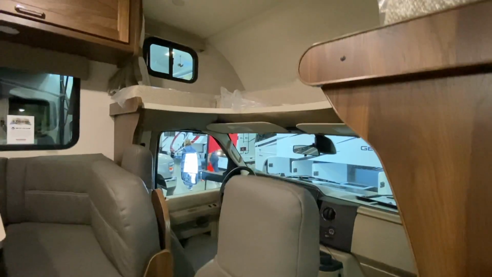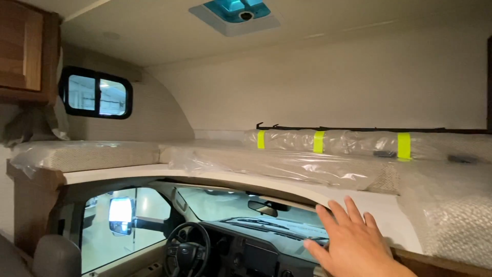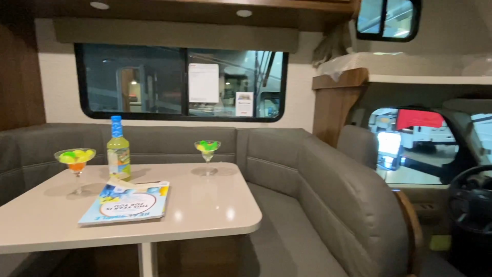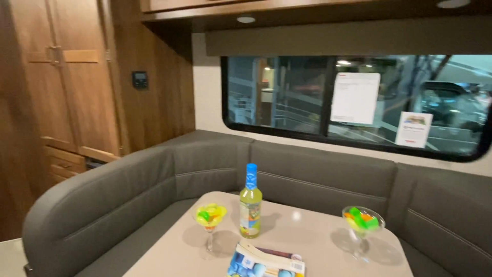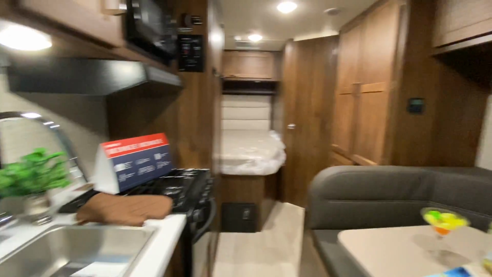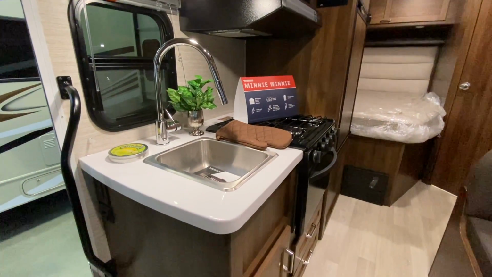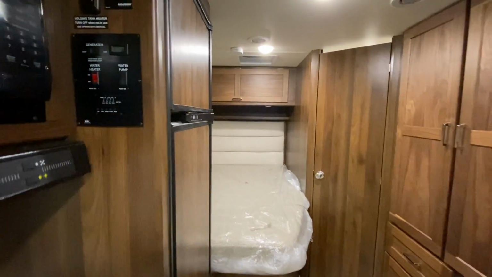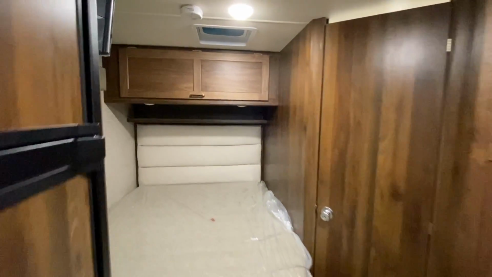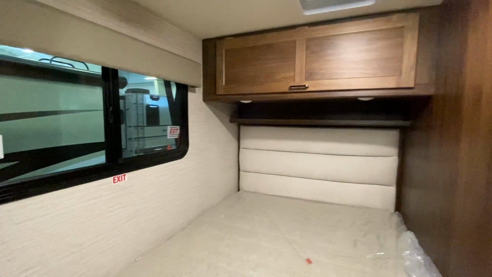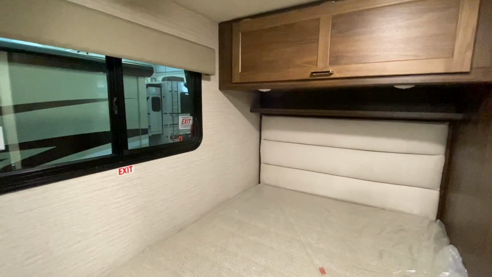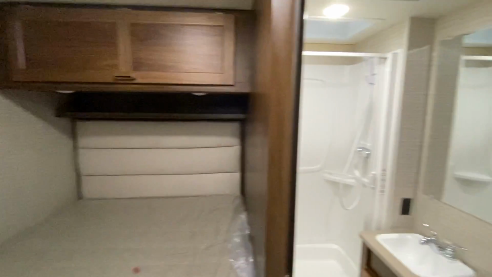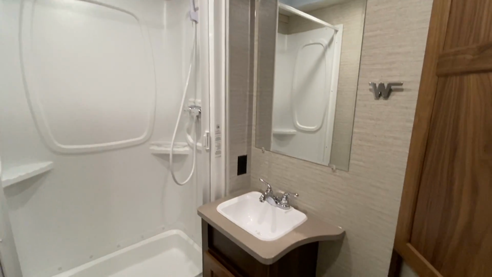Typical Class C has a bed area on top of the cab. And here is dinette. And there's stove and sink, it's a little bit small, microwave, and a refrigerator. And here's, looks like full-size bed in the back. And my guess is that this would have dry bath, and it does. Look at that, dry bath.